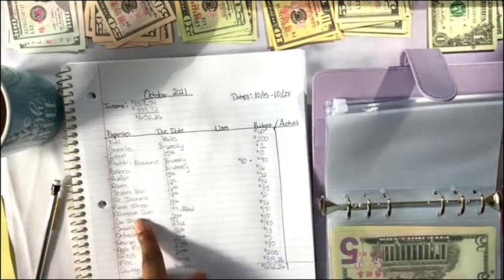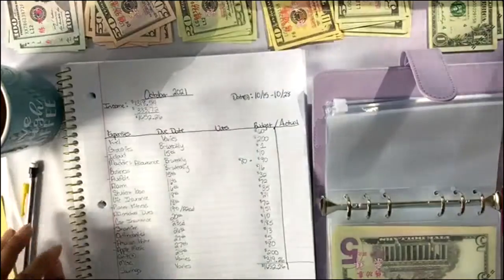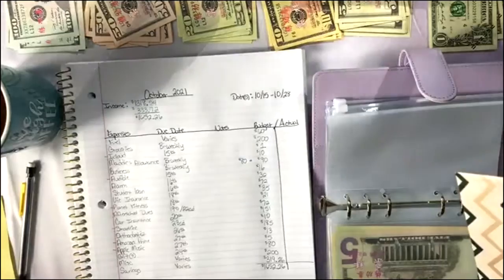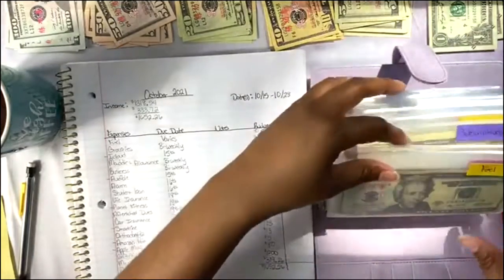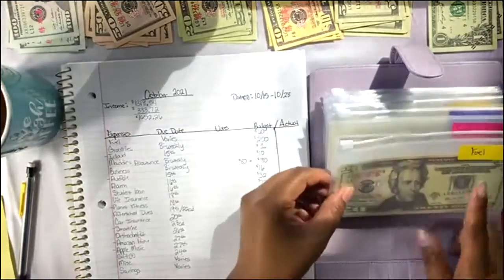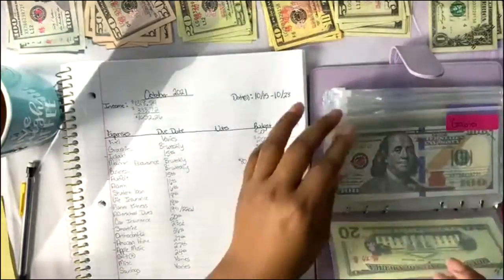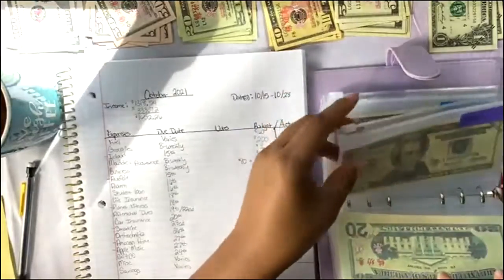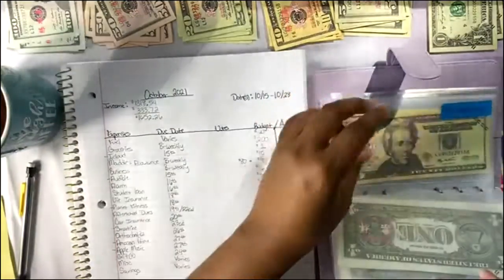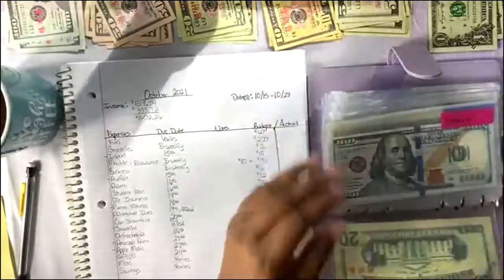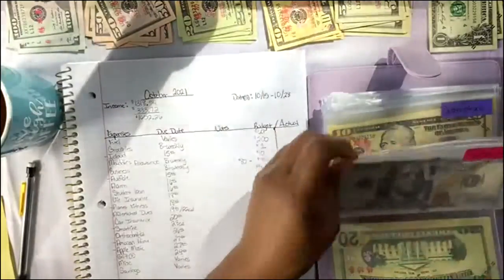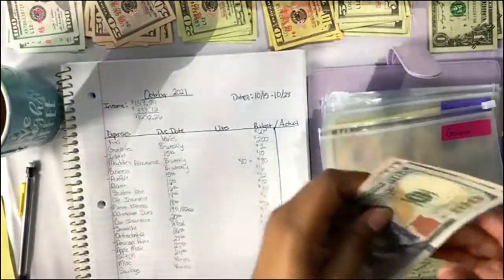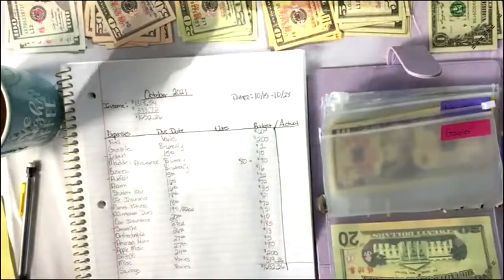After school dues, so I'm going to use... oh, you know, I did say for my variable expenses, I was going to use these envelopes. So fuel would be a variable expense. This is my grocery money, so we'll come back to that one.